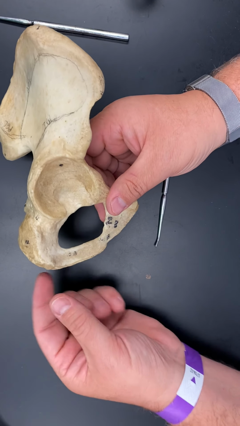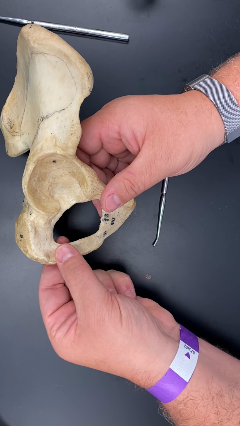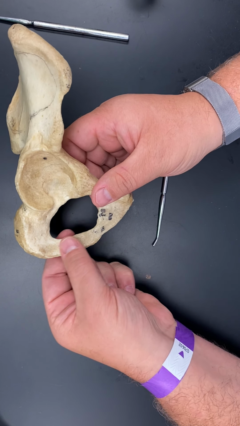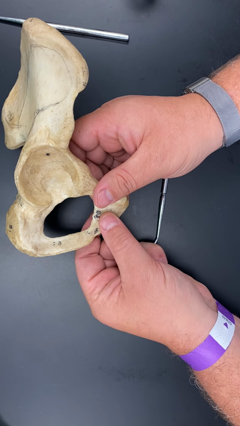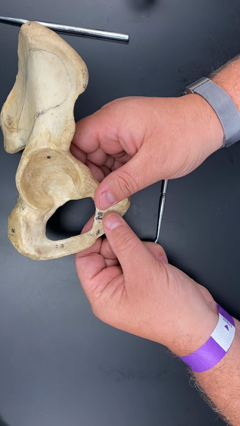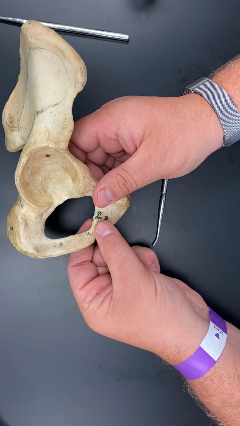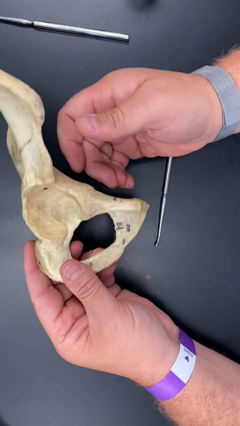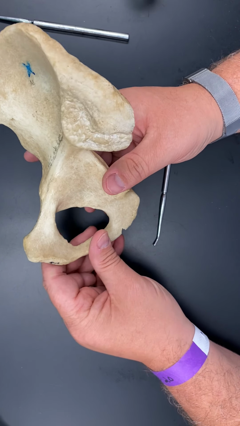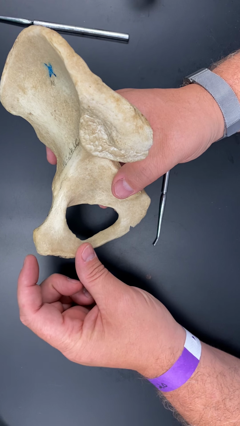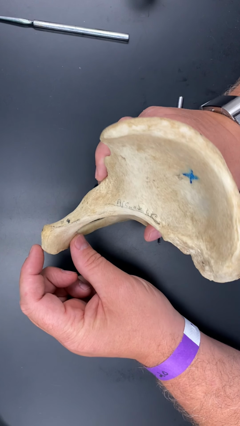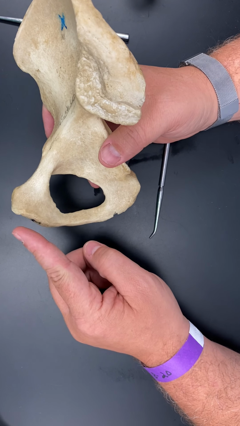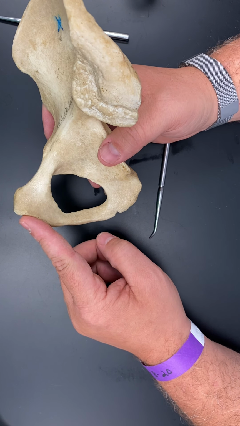And then lastly, the ramus. The ramus is a flat portion of a bone, and the ischial ramus is down here, and it connects with the inferior pubic ramus, which is right here. Okay, so that is the ischium. The pubis rather. We start with the pubic tubercle. It is right here. This is the anterior most, and the pubic tubercle is really close to a joint that is the pubic symphysis.